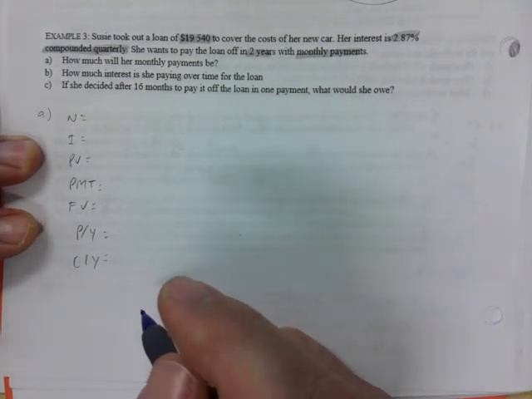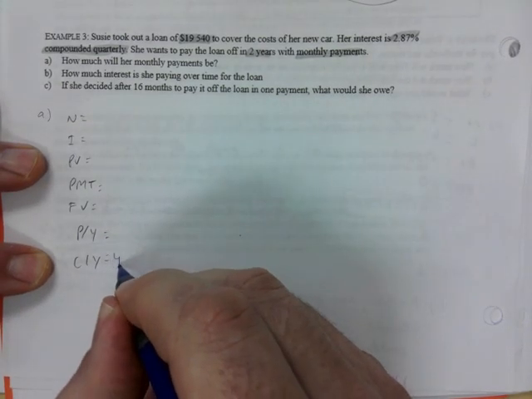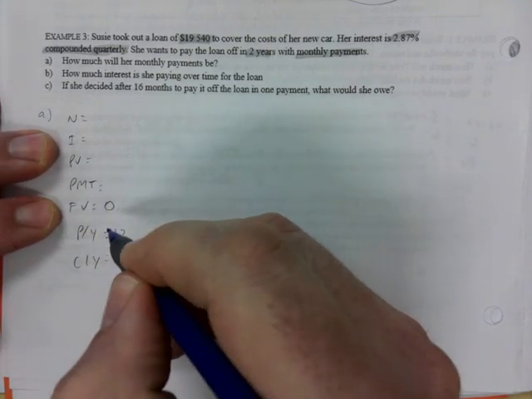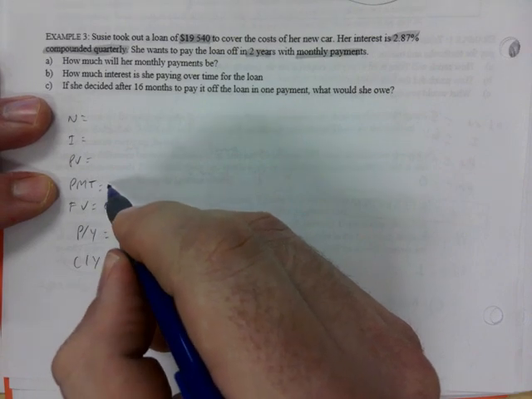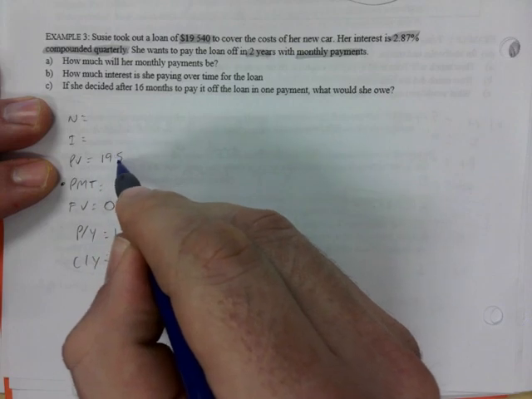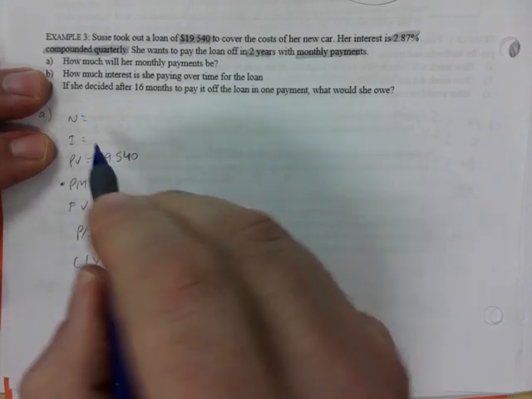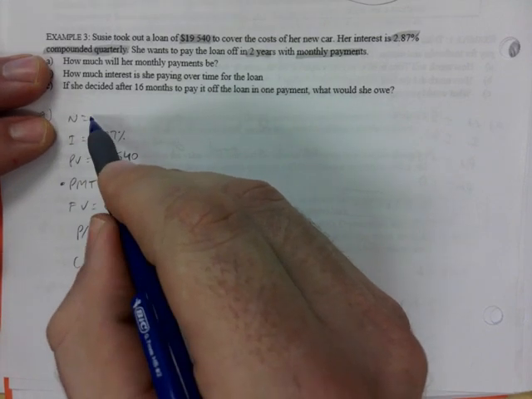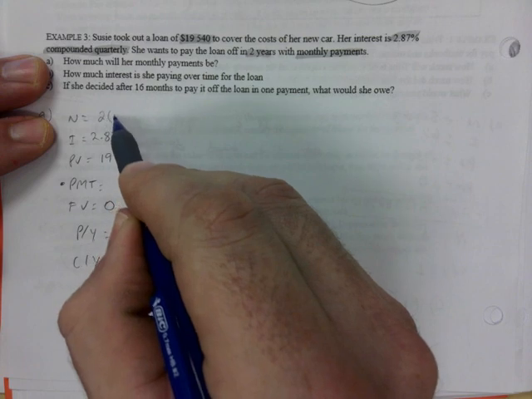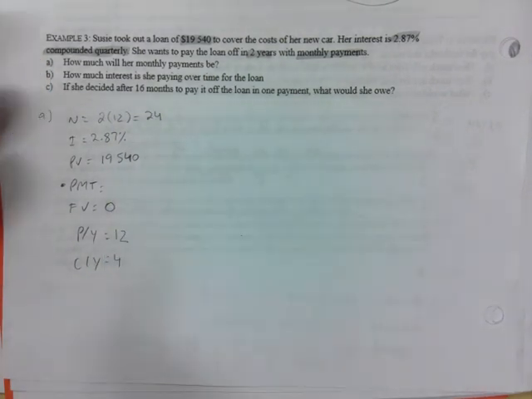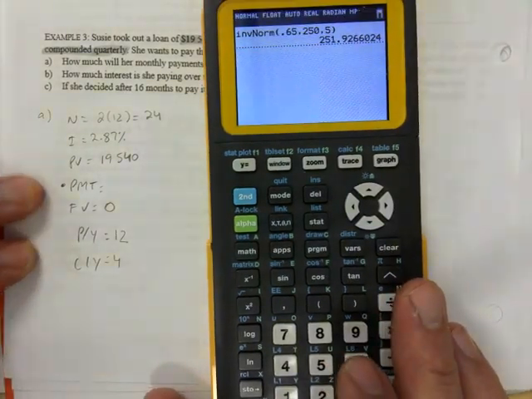Okay. So we know that compounding happens quarterly, that payments are monthly. We want the future value to be paid off, right? The payment, we're going to figure that out. Presently, you're getting 19,540, right? Interest is 2.87. And this would be 2 years times PY, that is 24. 24 monthly payments is what we're considering, right? Paying it off over 24 months.